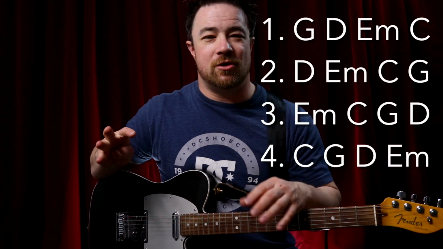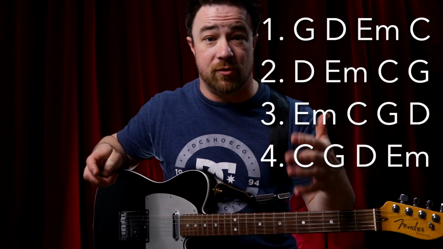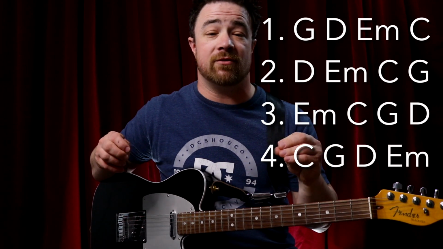Now this, you could think of it like inverting, like we do inverting chords, or you could think of it as a different mode of that chord progression. So for example, if we have a scale, a lot of times we talk about different scales and modes. Now a mode is essentially just a different part of the scale.